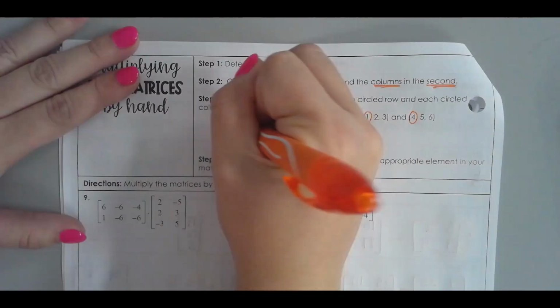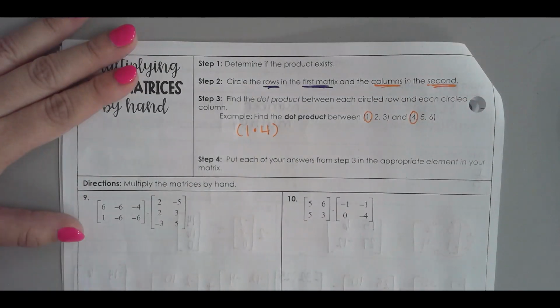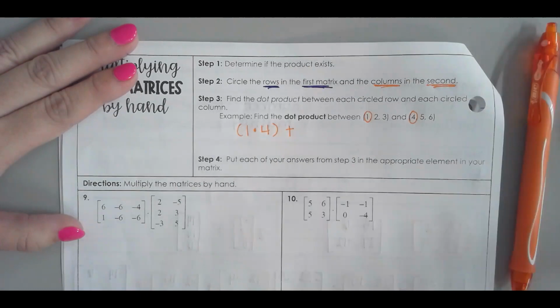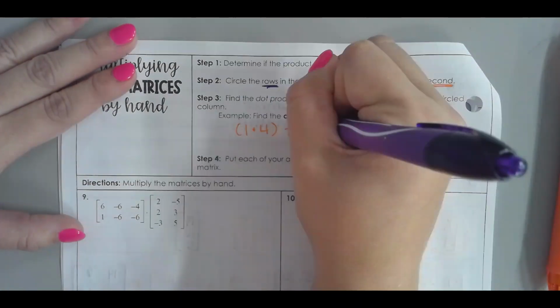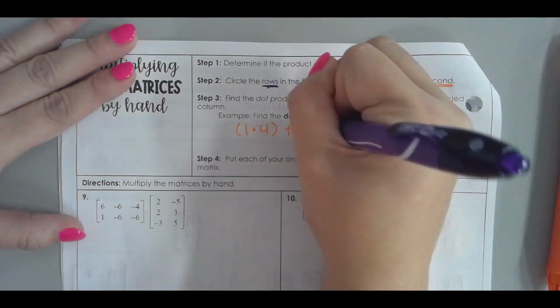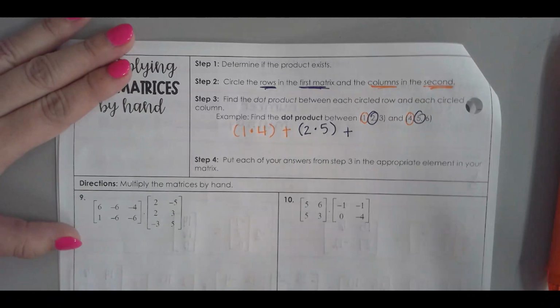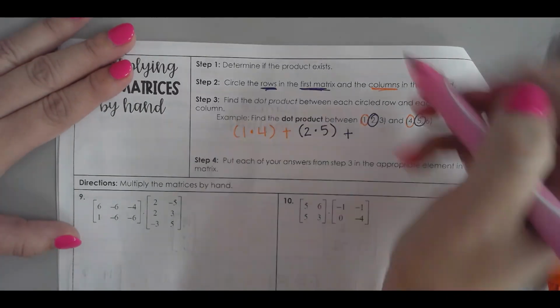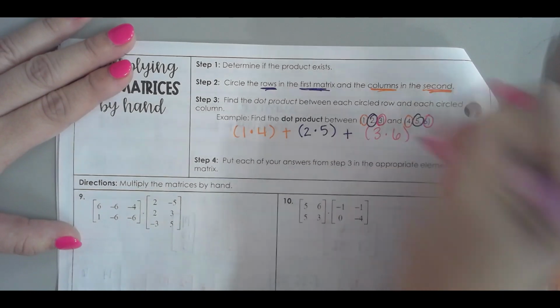So 1 times 4. Plus, and then you take the second two numbers and multiply them. 2 times 5. Plus the third numbers. 3 times 6.